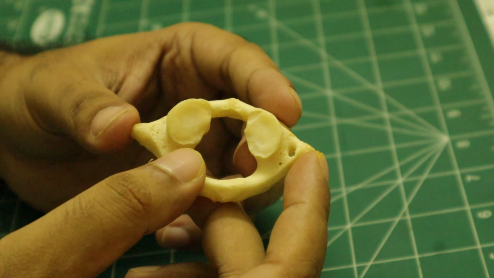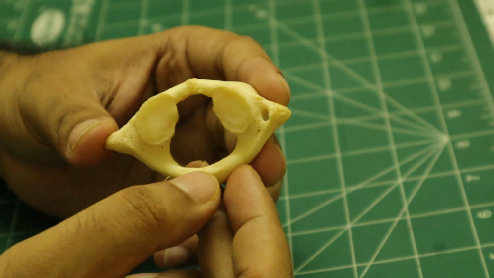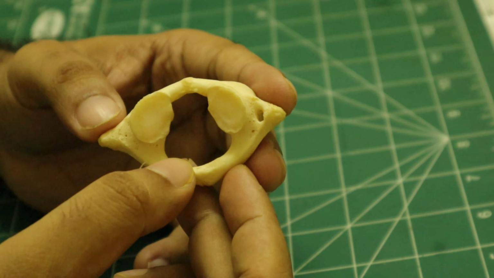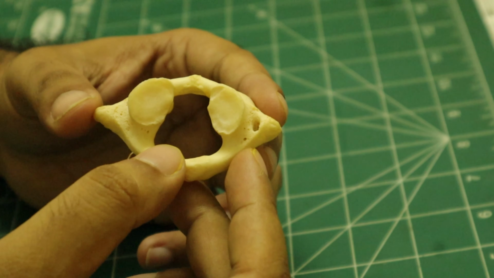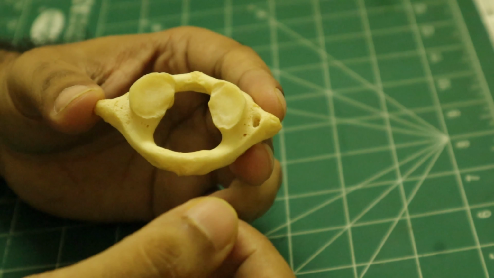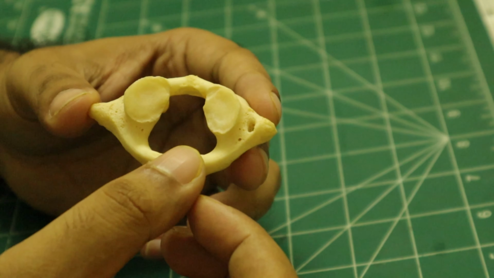The medial surface presents a small tubercle which gives attachment to the transverse ligament of Atlas, which passes behind the dens of the axis and helps to retain the dens in position.